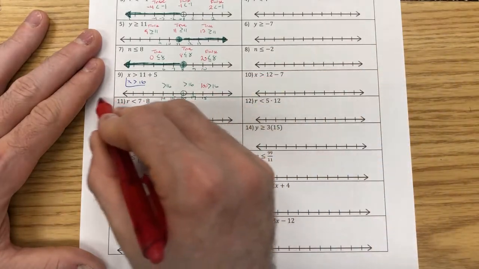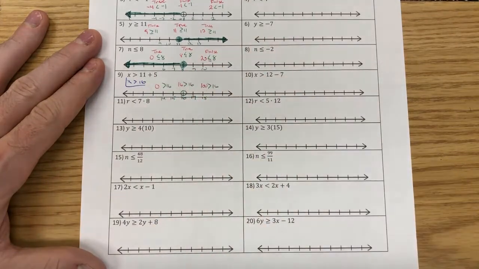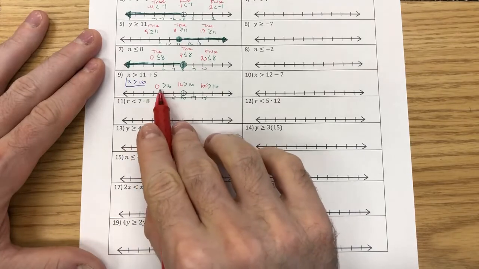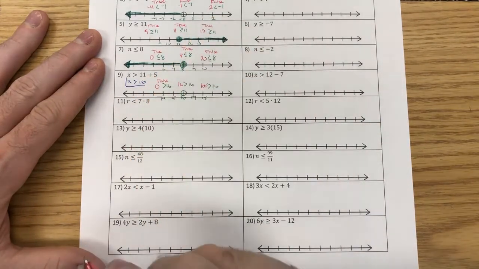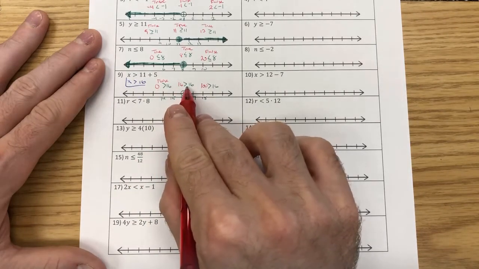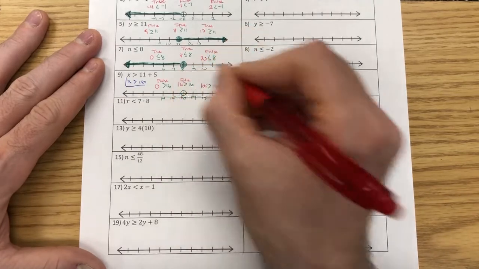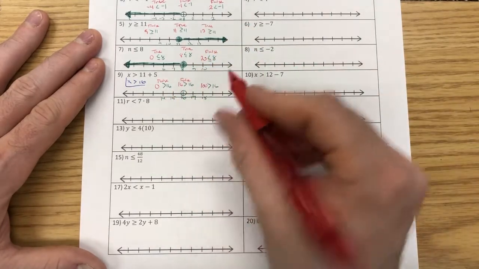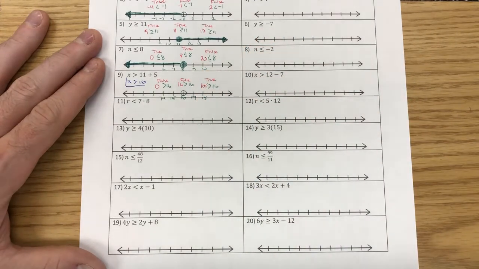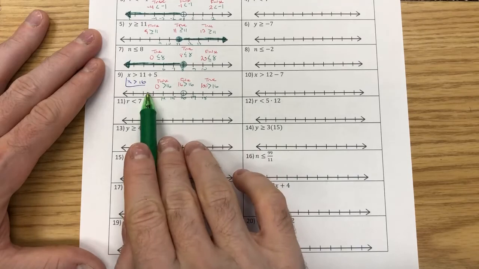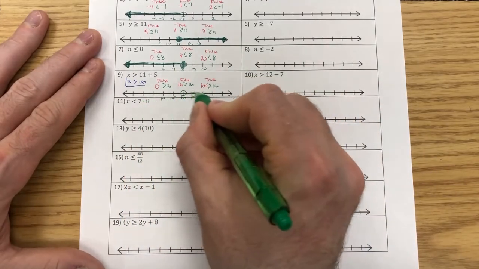I'm going to pick a number way over here again. I'm going to pick 0, and then I pick the number itself. I'm going to go through. 0 is not greater than 16. That is false. 16, it's equal to, so it's not greater than 16. So this is false. I know 100 is. And so that means that I do not shade to the left. I do not shade my point, but I do shade to the right.